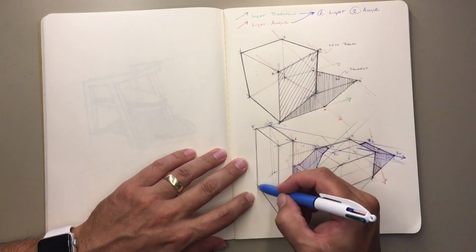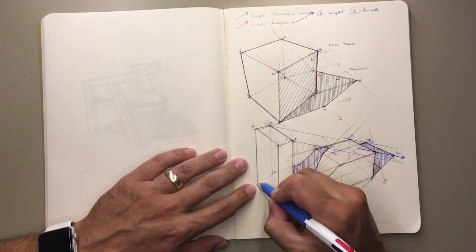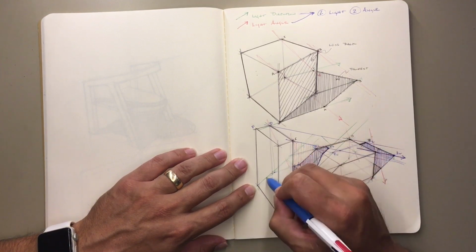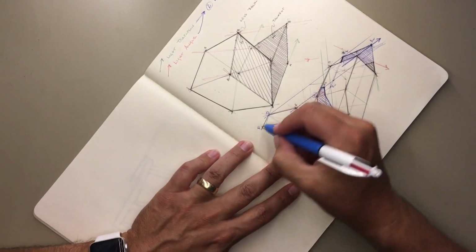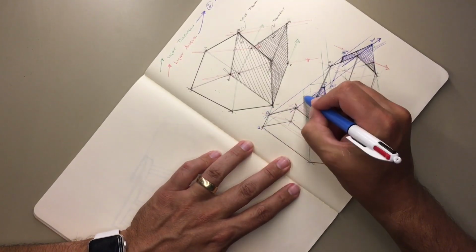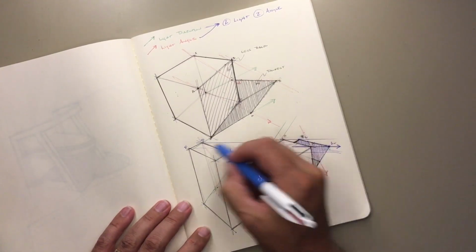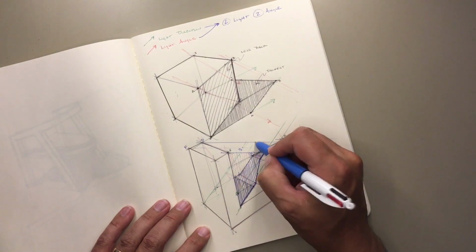If I carry point F down to the ground plane, move it along my light direction, and then take an angle from F down to hit right there. Here I've got F2, D2 was right there.